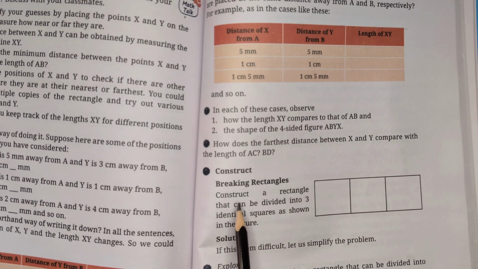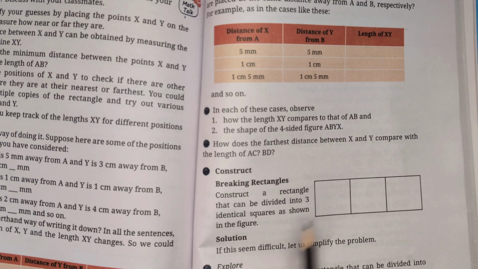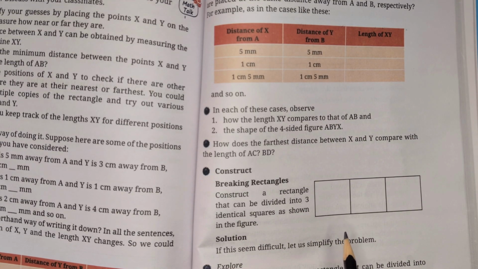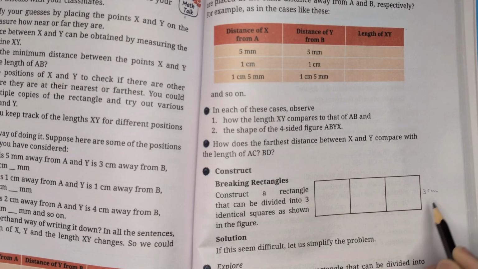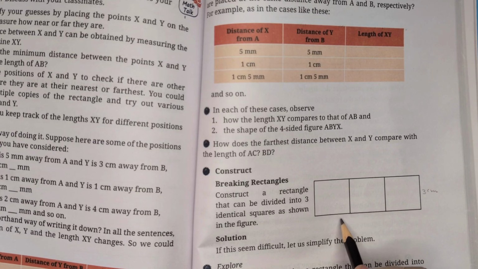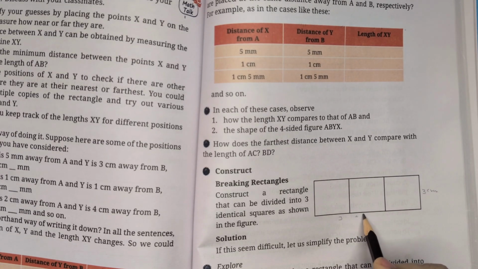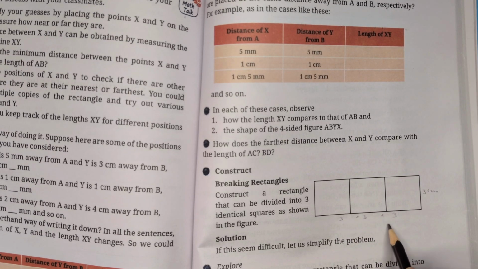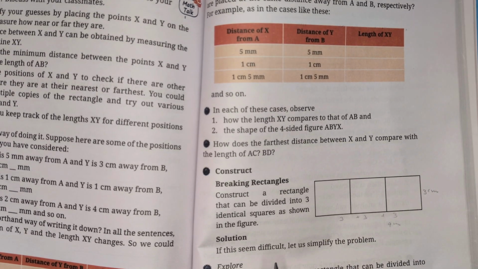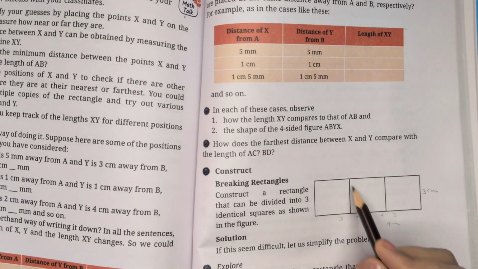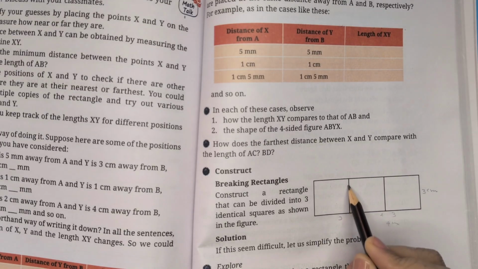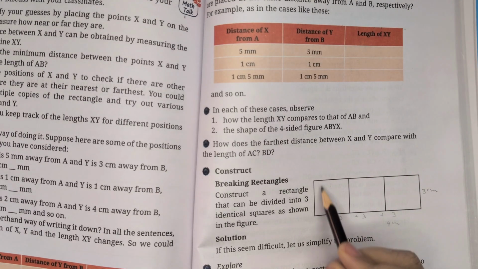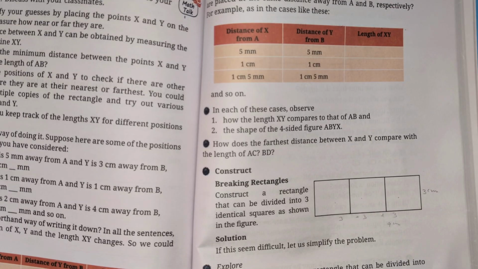Here, breaking rectangles. Construct a rectangle that can be divided into 3 identical squares as shown in the figure. For that, we have to take the measurement. If the side is, for example, 3 centimeter, then 3 times that we have to take here. So 3 plus 3 plus 3, that means a 9 centimeter line segment. Then we can see this is divided into 3 equal parts. This 3 centimeter breadth, that also 3 centimeter, is a square. So you will get 3 identical squares.